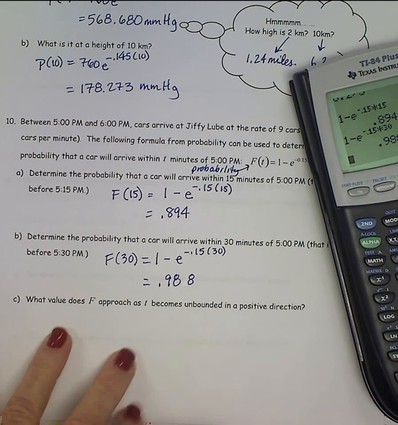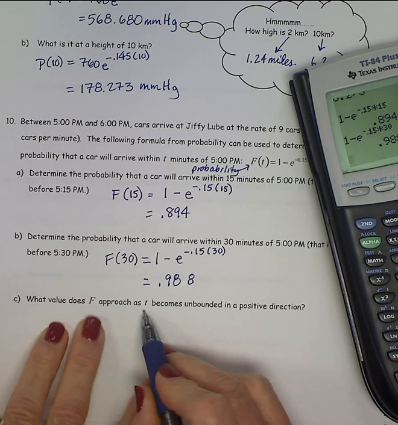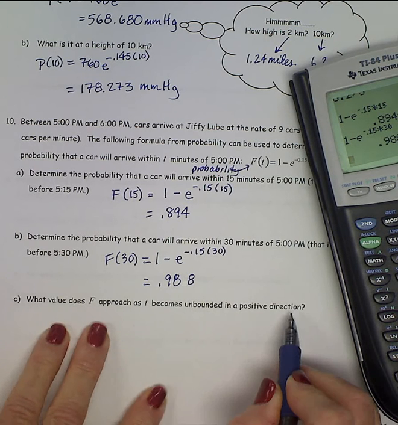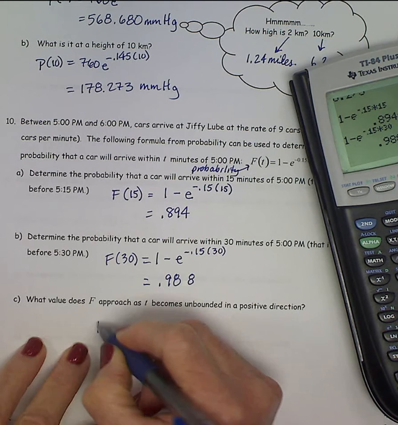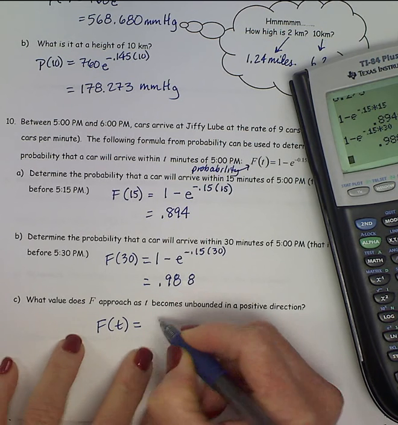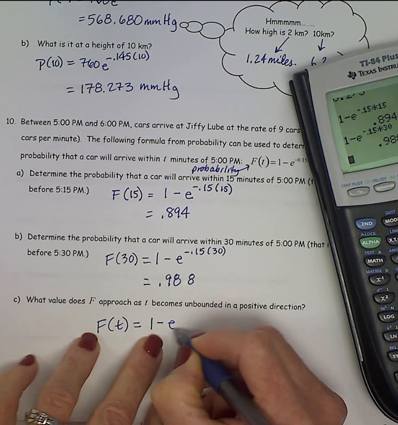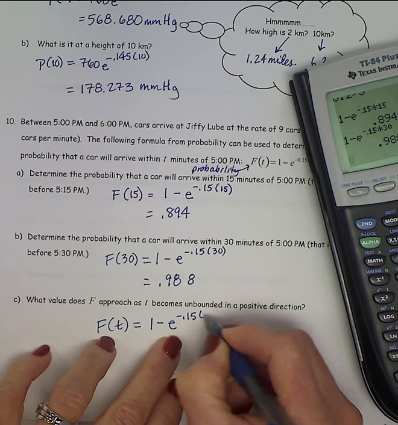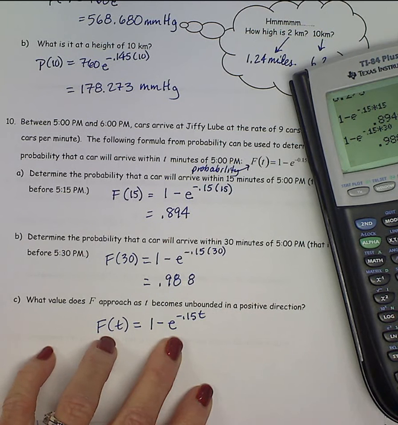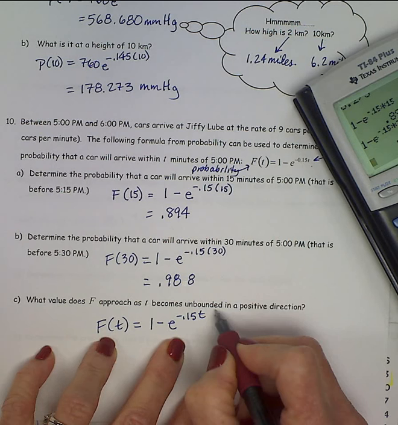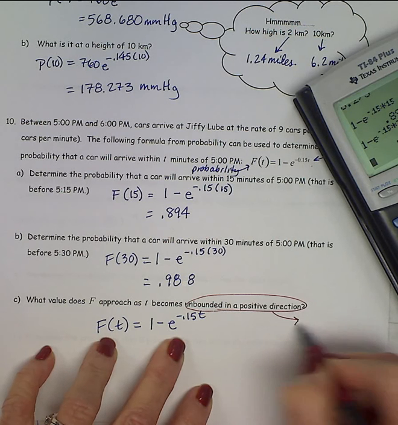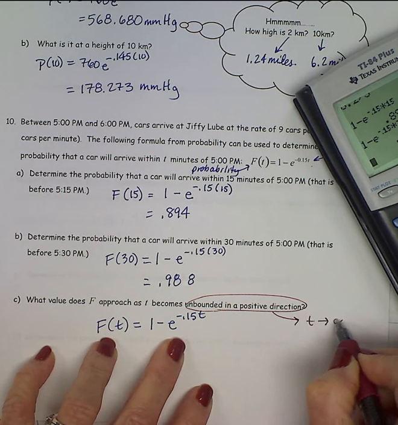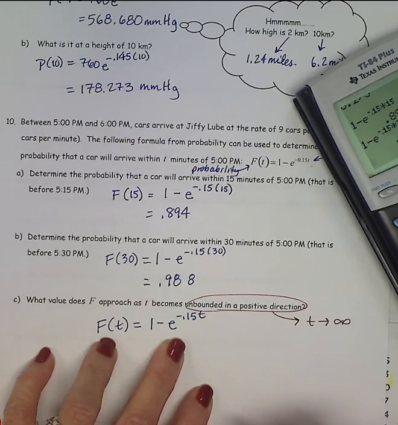Okay, what value does f approach as t becomes unbounded in a positive direction? So f of t is 1 minus e to the negative 0.15 t. All right, t becomes unbounded in a positive direction means that t is going to infinity, a huge positive number.